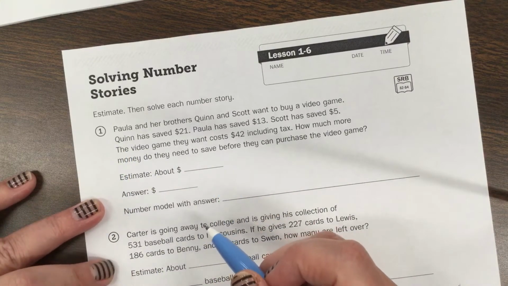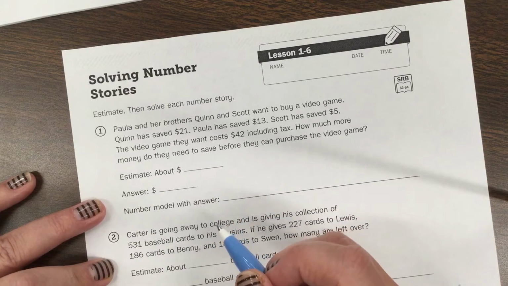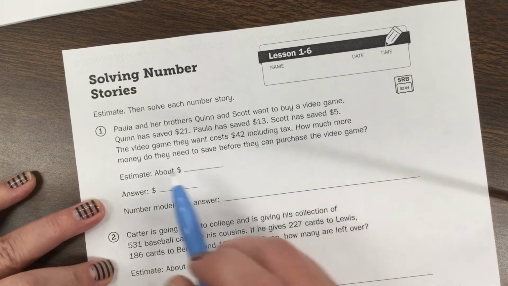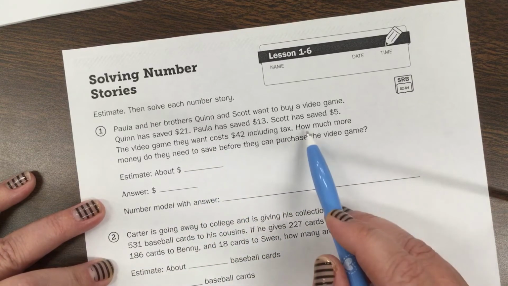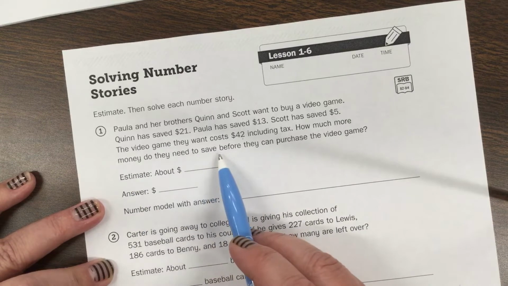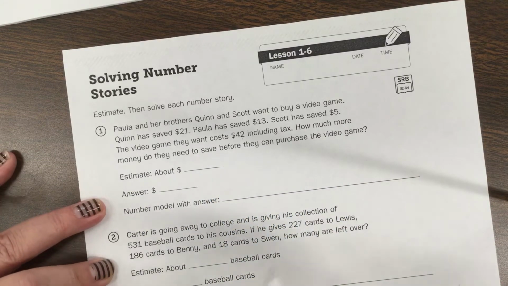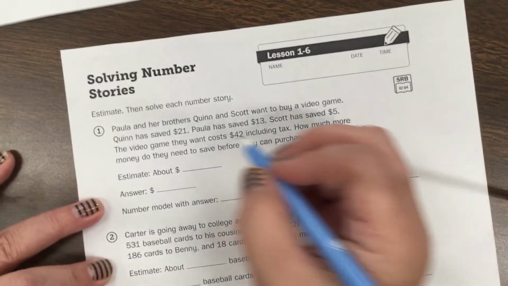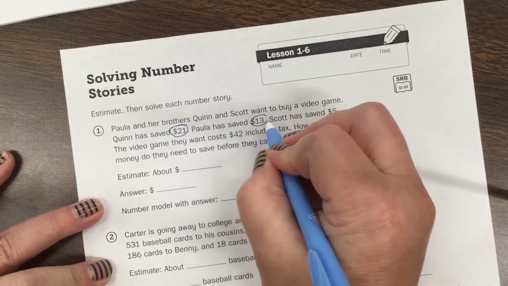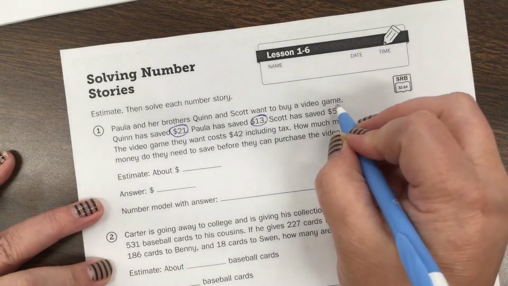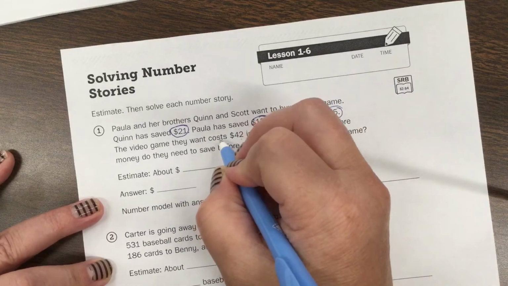Quinn and Scott wanted to buy a video game. Quinn saved $21. Paula has saved $13. Scott has saved $5. The video game they want costs $42, including tax. How much more money do they need to save before they can purchase the video game? So we're going to circle the important numbers that we need. Quinn has saved $21. Paula has saved $13. Scott has saved $5. The video game they want costs $42.